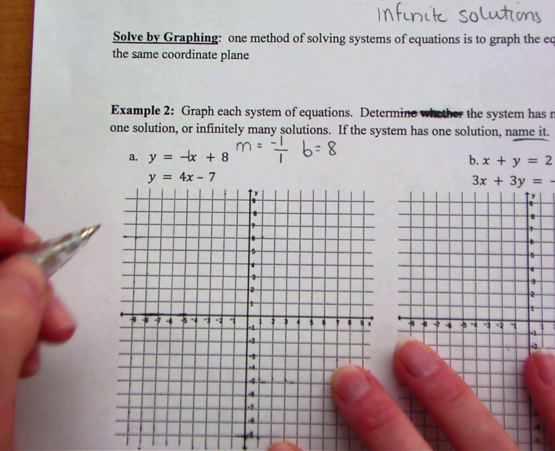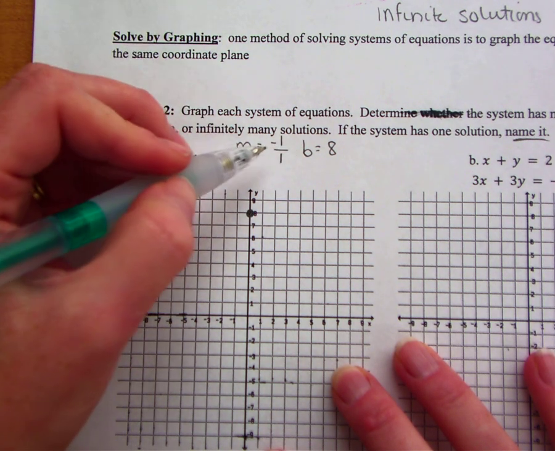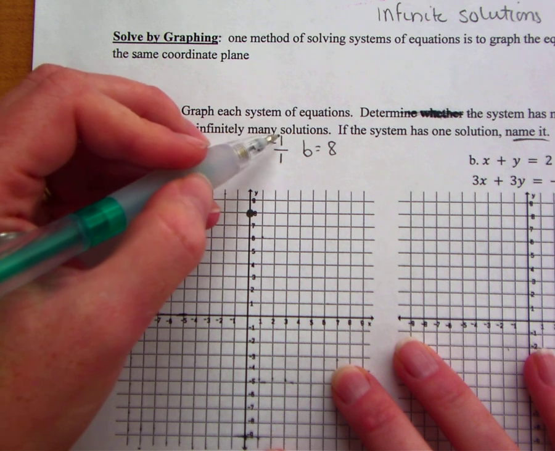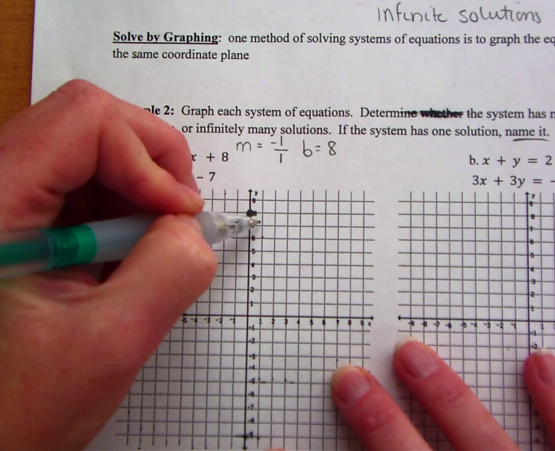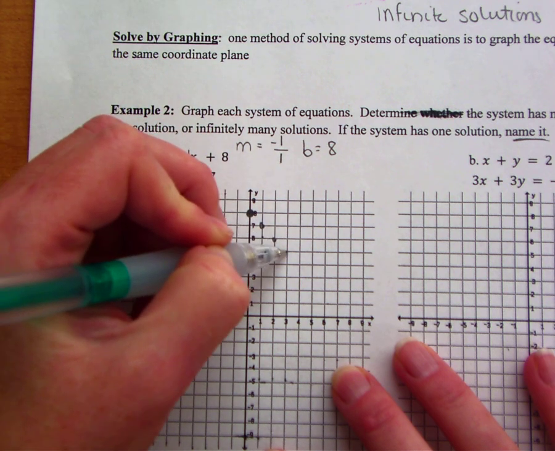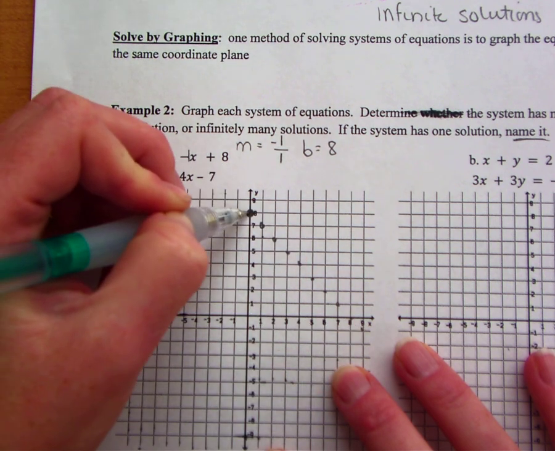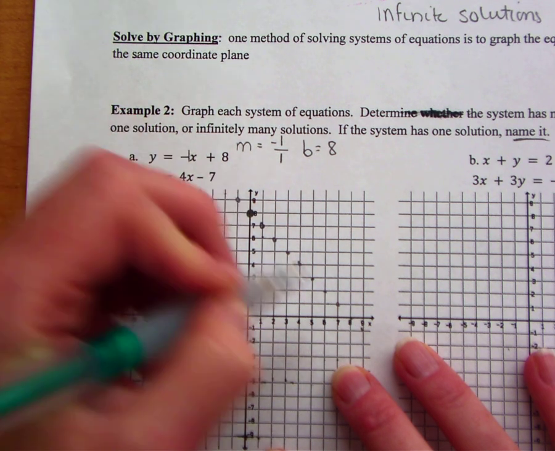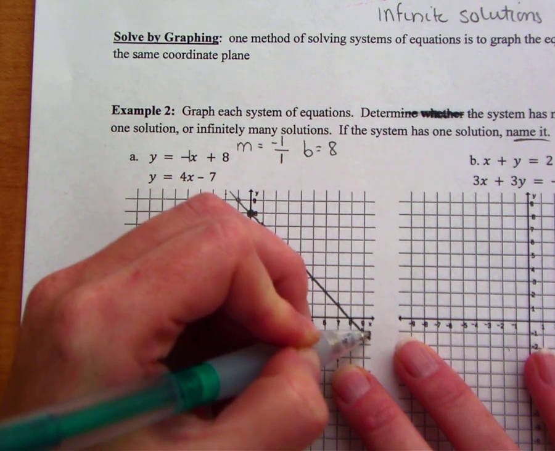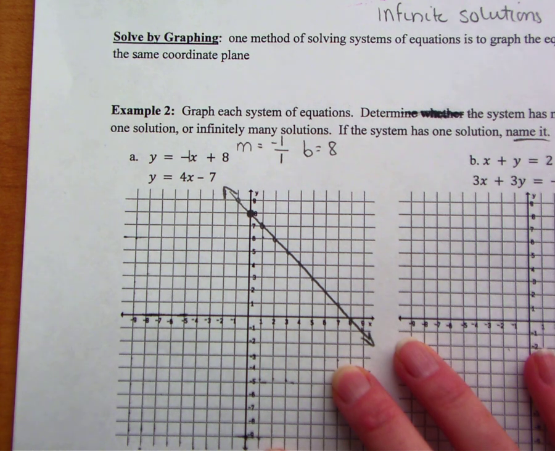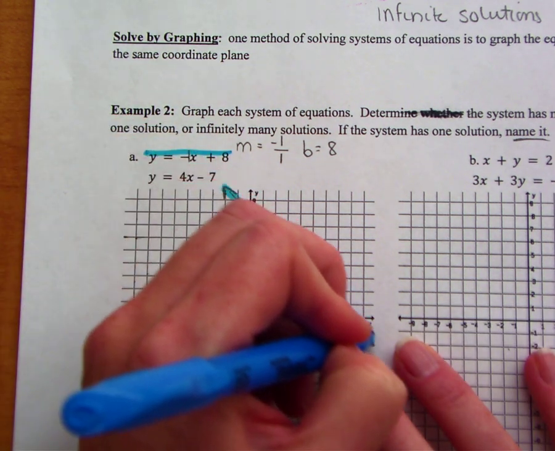So to graph this equation, I begin on positive 8 on the y-axis, and I'm going to move. It's negative, so that top number is your rise, so a negative 1 would be down 1, and then the run is positive 1, so down 1 over 1. And I can continue that pattern across my entire page. And if I wanted to, I can move in reverse and go left 1, up 1. And I have my line, and I'm going to make that line blue. So this is the equation of this line, and here it is.